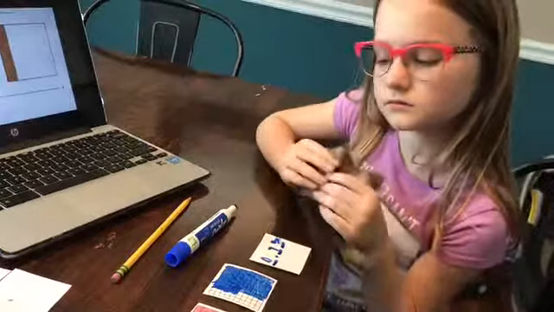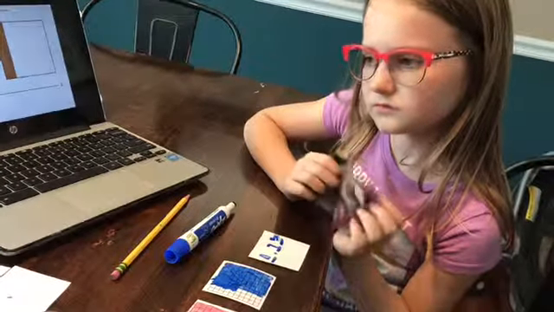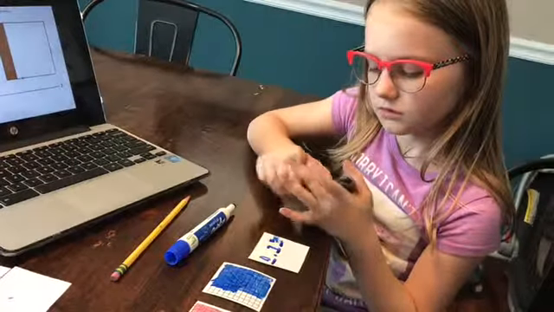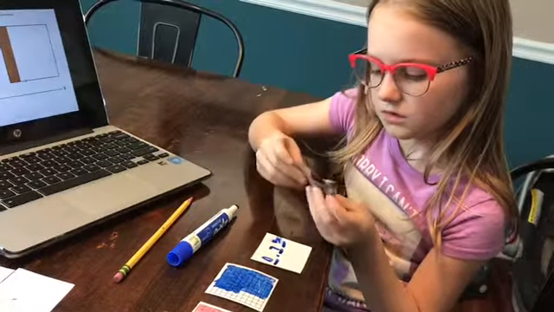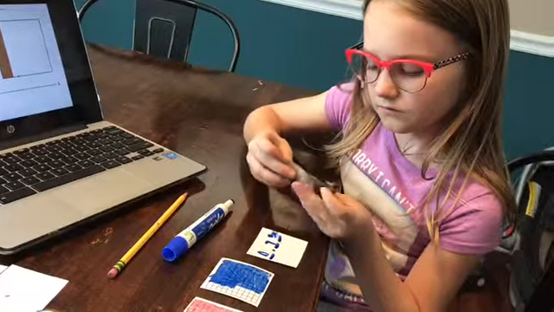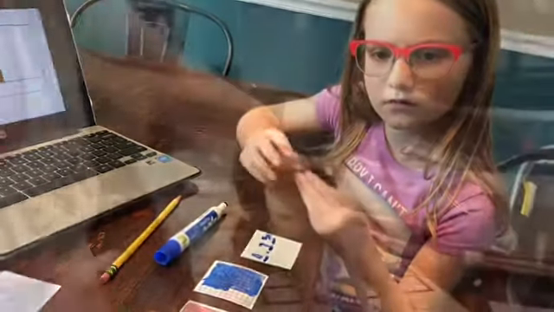Are you good with money or no? Kind of. You know how many quarters make $1? 4. How many quarters make 75 cents? 3. That got me thinking.